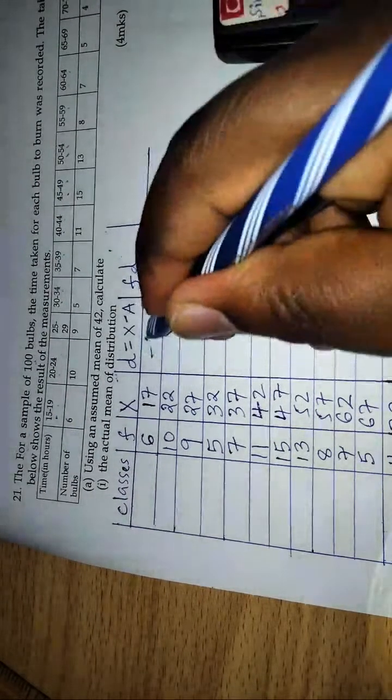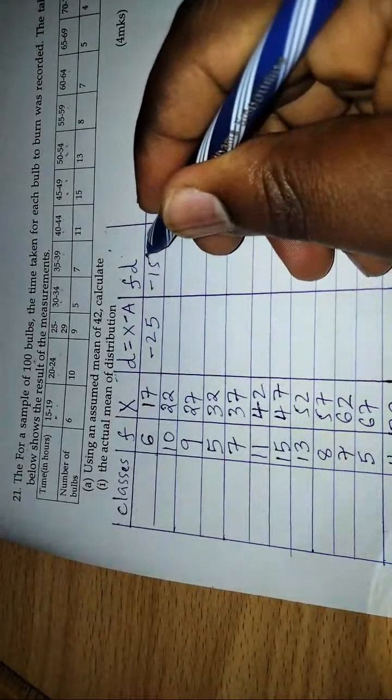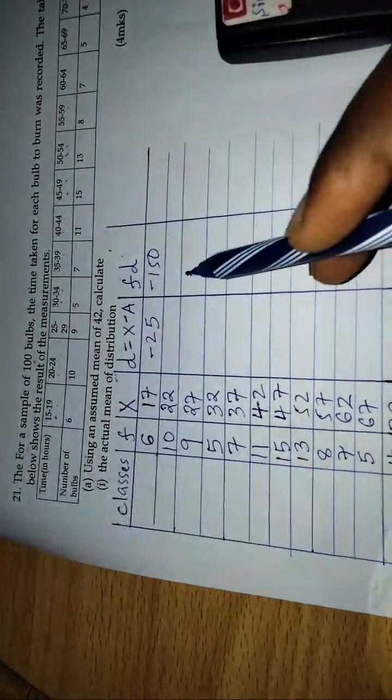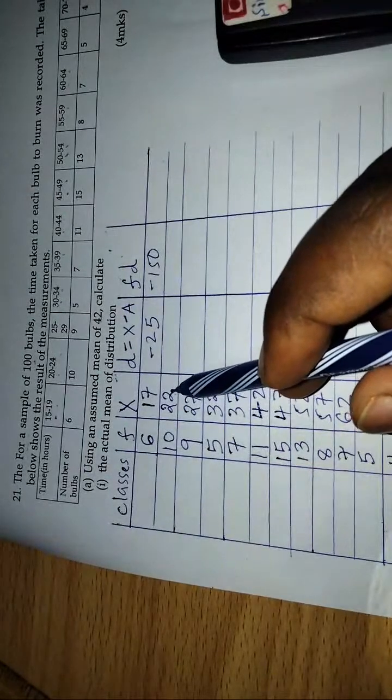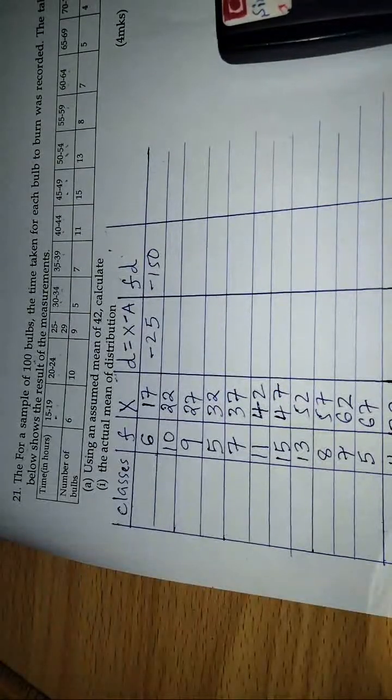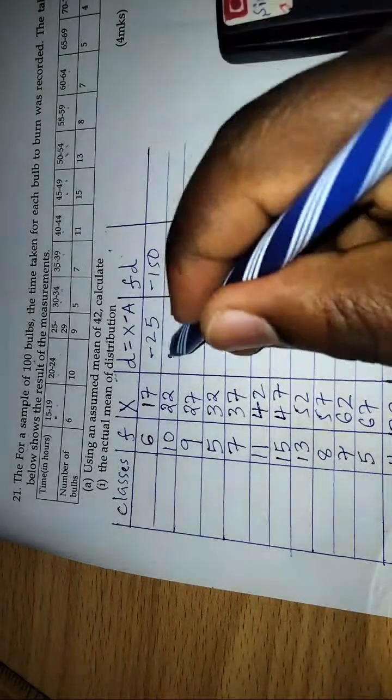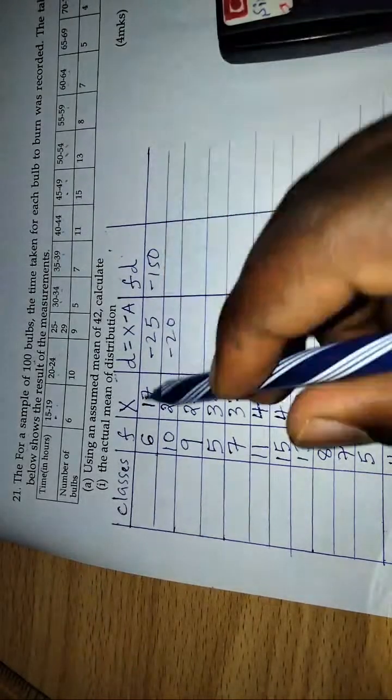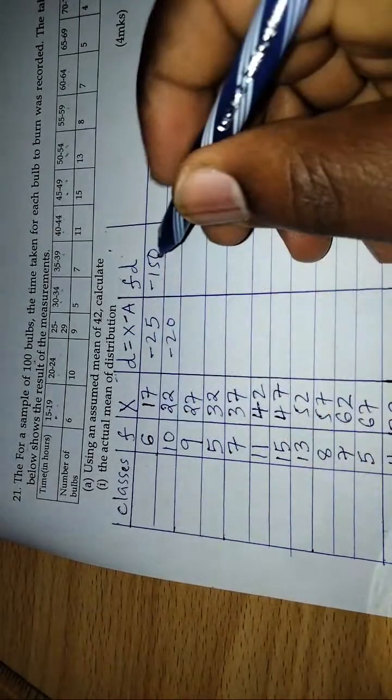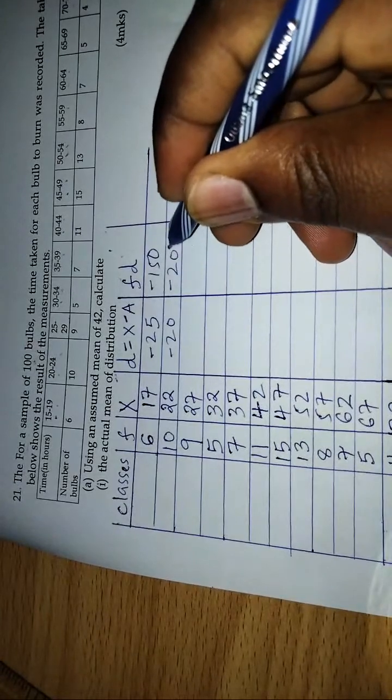Therefore, I will take 17 minus 42, negative 25. Then I will multiply it with f, which is 6, giving negative 150. The next will be 22 minus 42, giving me negative 20. I multiply it with a frequency of 10 to give me negative 200.